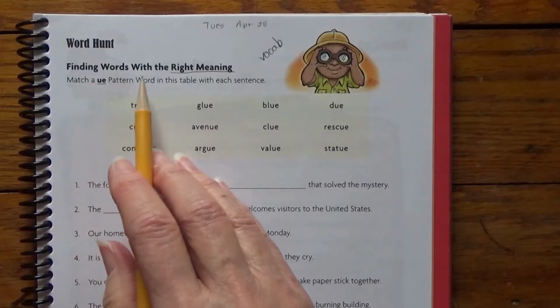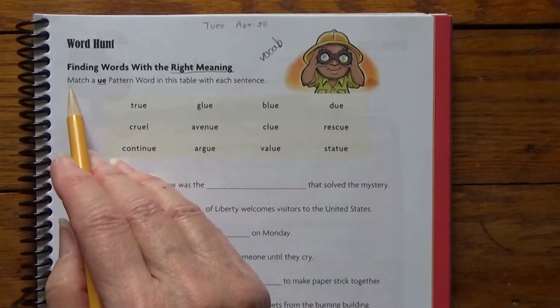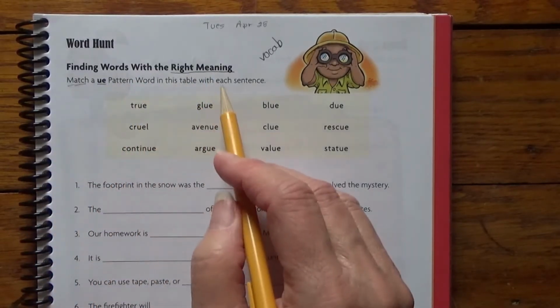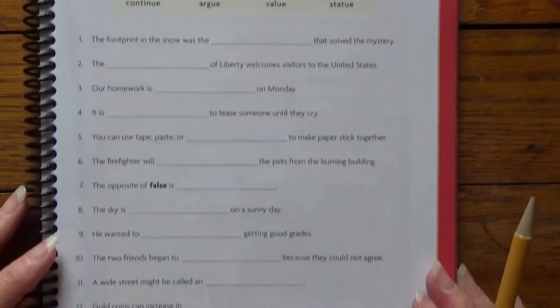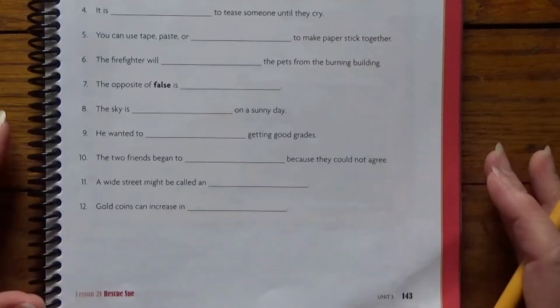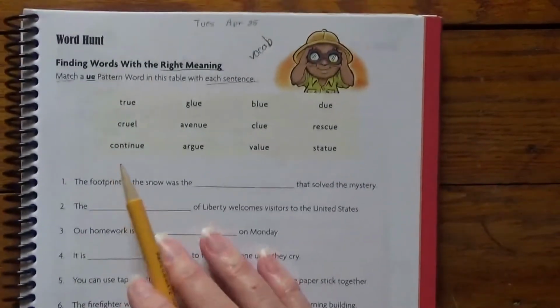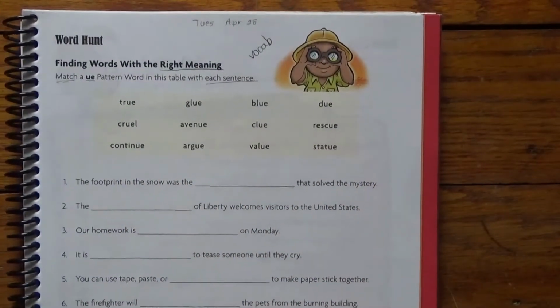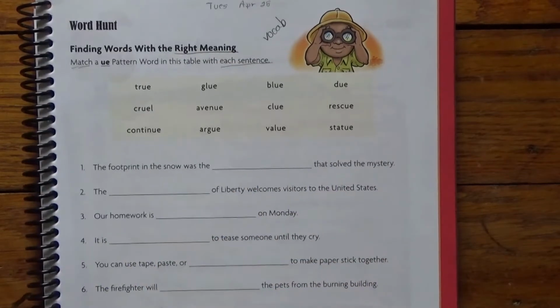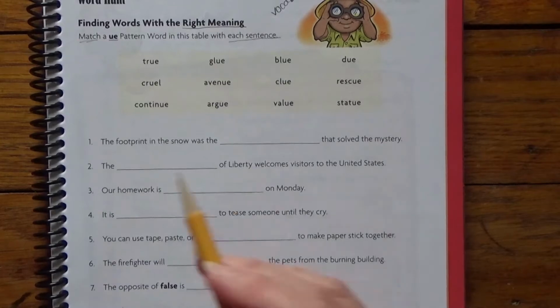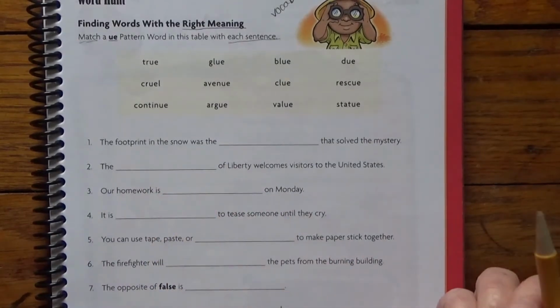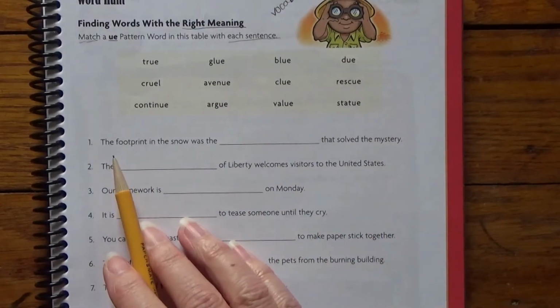So finding the words with the right meaning, match a UE pattern word in this table with each sentence. I notice right away there are 12 sentences and we have 3, 6, 9, 12 words. So each one is going to go into its own sentence. Let's begin with the first one and see how we do. Let's read together. Are you ready?